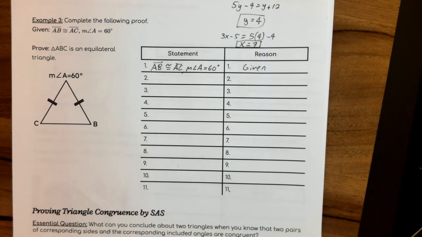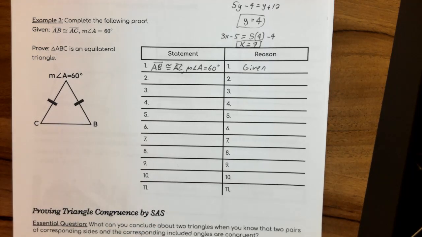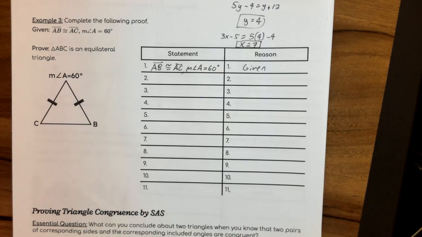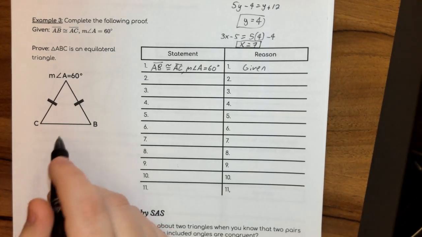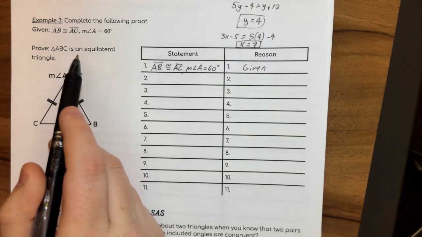In order to solve this proof, we need to show that ABC is an equilateral triangle. So we need to find that that third side is the same. But we don't have any theorems about the third side of an isosceles triangle. So let's think about what we really need to prove here.